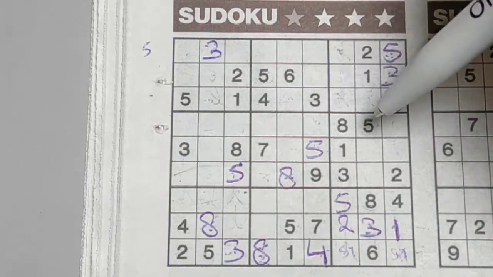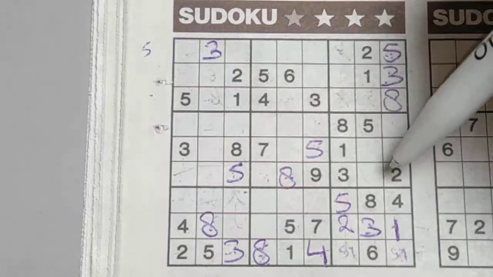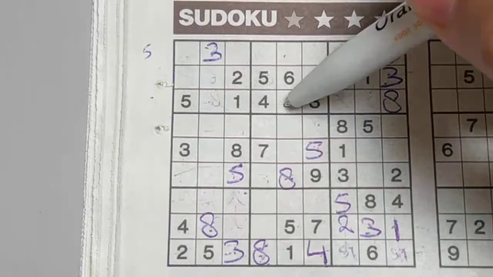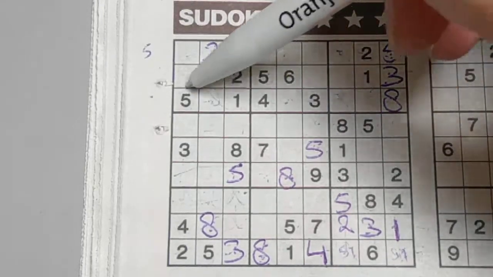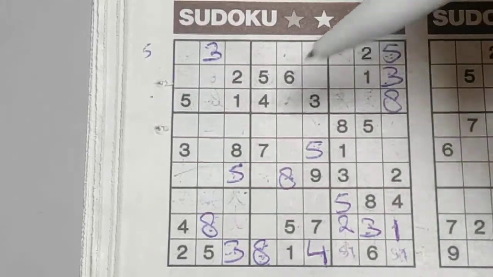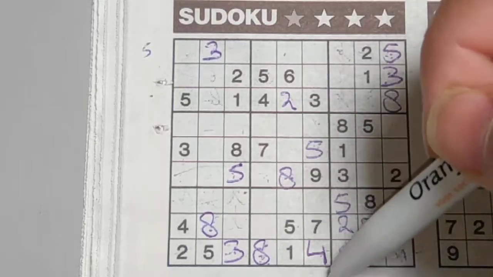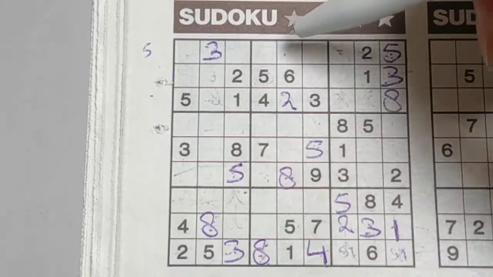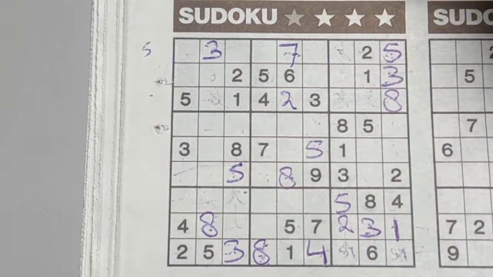How about, we have the 5, the 7 should be here. 2 in this row, 2 in the second row, so in the row below, the only place for the 2 should be there. 7 in this column, 7 in that column, so in the middle column, only place for the 7 should be here.